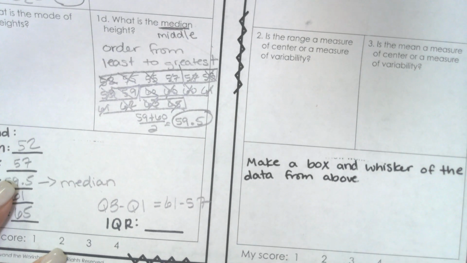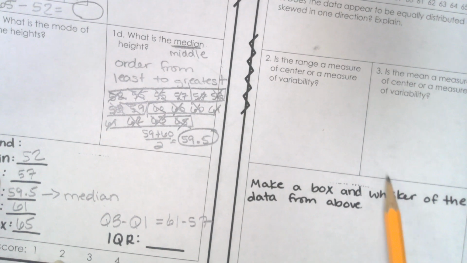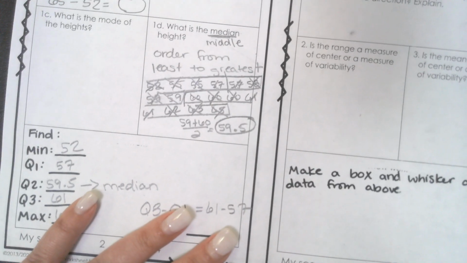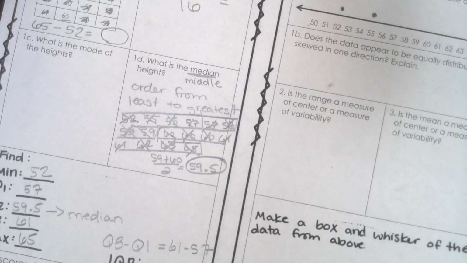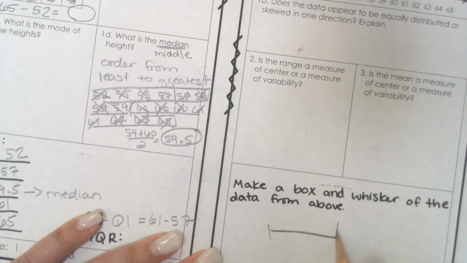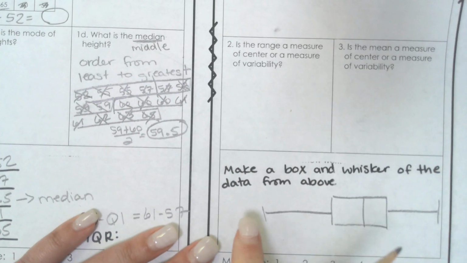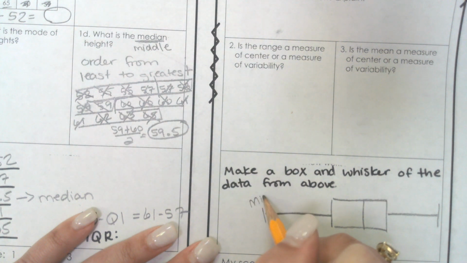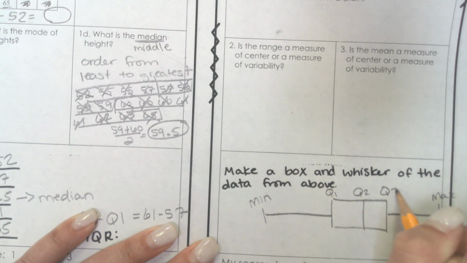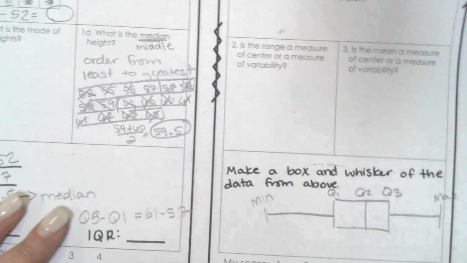This one down here says make a box and whisker plot of the data above. So you're going to basically use this information right here to make your box and whisker plot. And it doesn't have to be perfect. You're just going to make your box plot, and remember that this is your minimum, this is your maximum, this is Q1, Q2, and Q3, and you're going to put your numbers there.